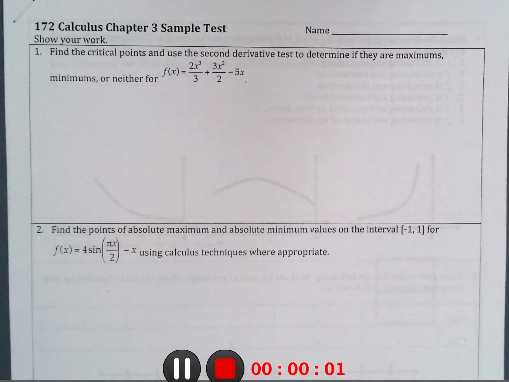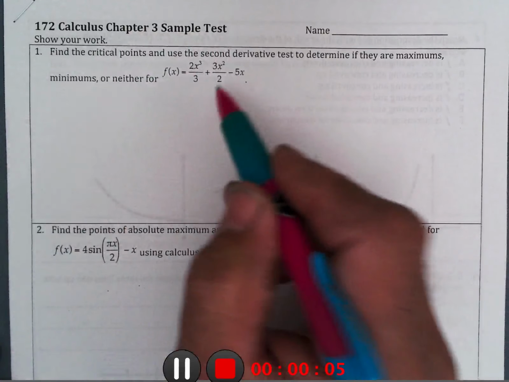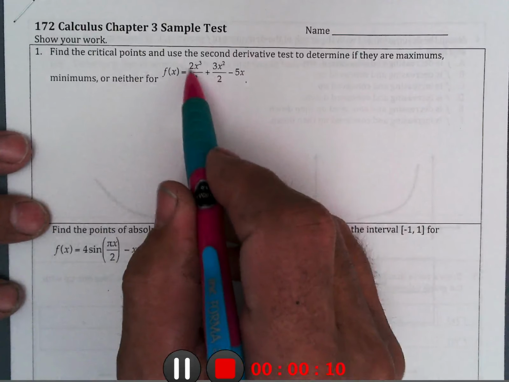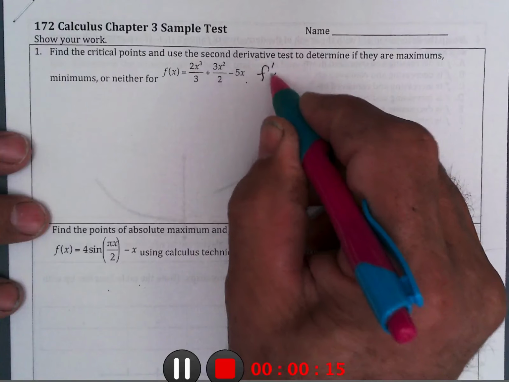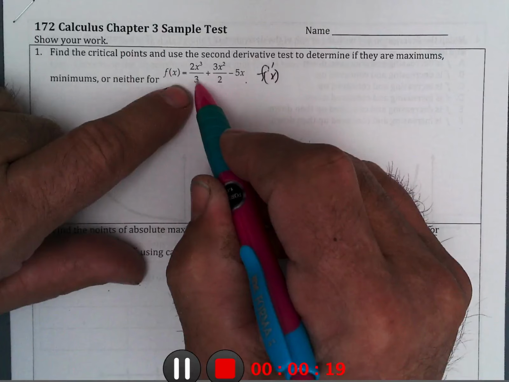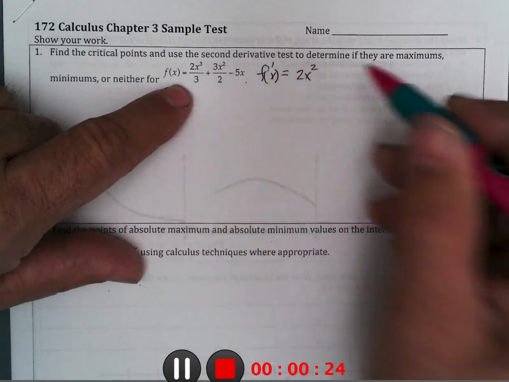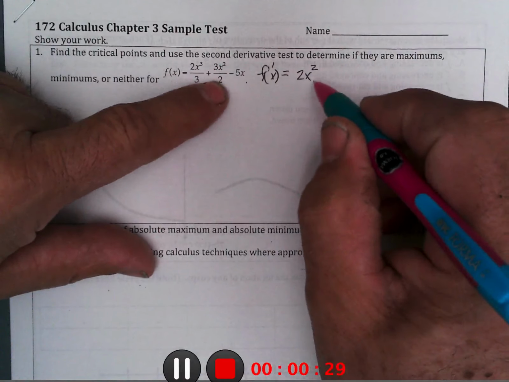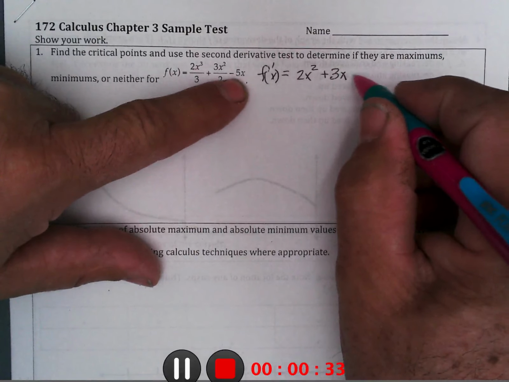This is the sample test number for chapter 3, and the first one says find the critical points. We do that by setting the derivative equal to 0. So first we'll find the derivative, and so the 3 times this will cancel the 3, so we get 2x squared. 2 comes down, cancels the 2, so we get plus 3x. And then derivative of minus 5x is minus 5.